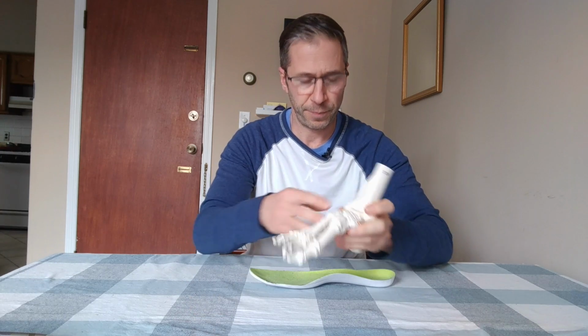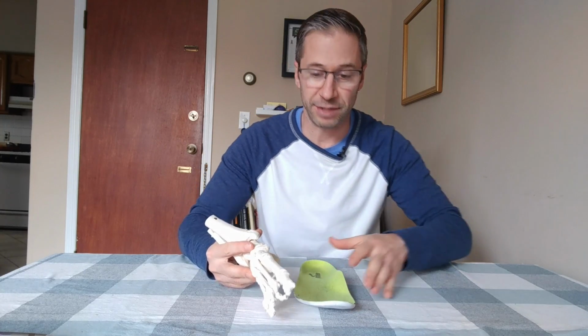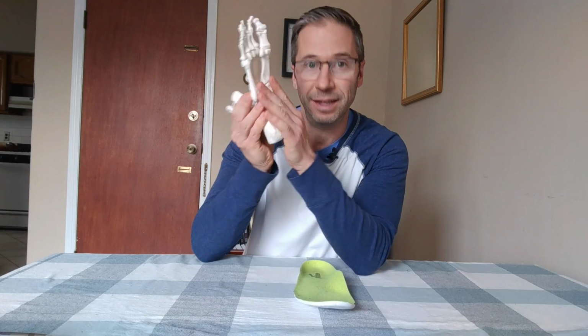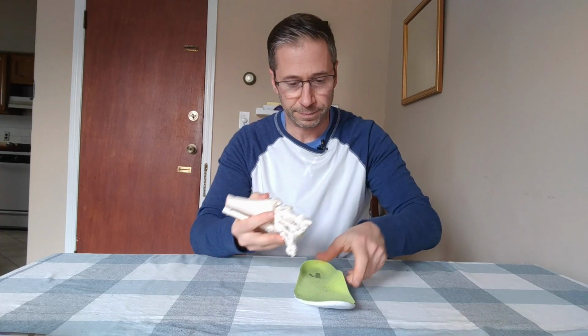So I finally have a foot model, and I'm going to show why I talk about the arch of the right foot so much. I'm not going to go into too much detail about the upper body. I just want to show today about the foot.